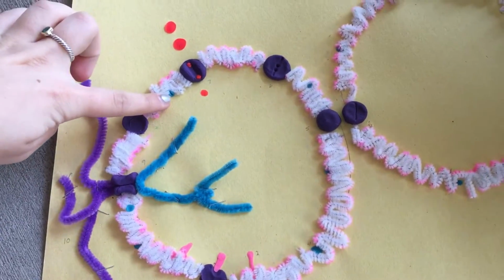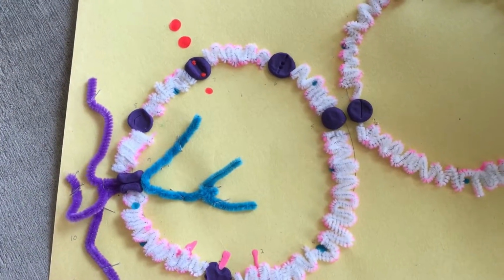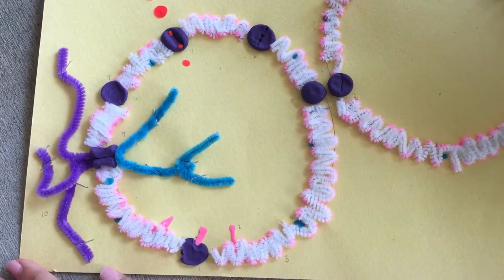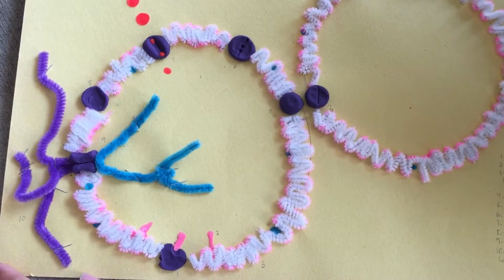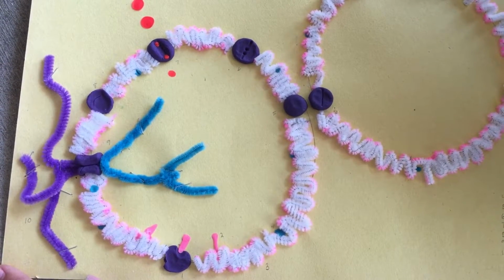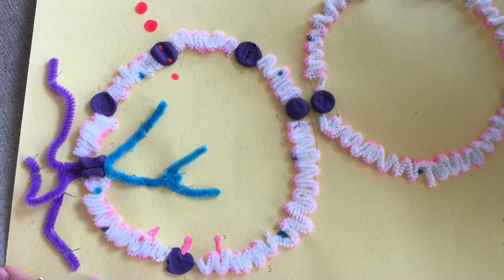The blue dots are the cholesterol inside of the cell membrane. The cholesterol connects the phospholipids together and keeps them from drifting apart and from getting too close.